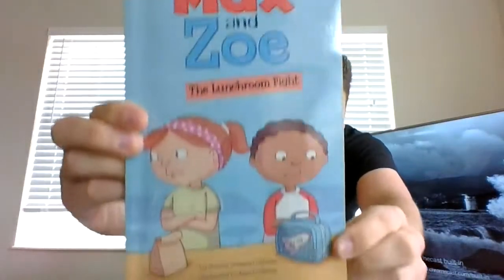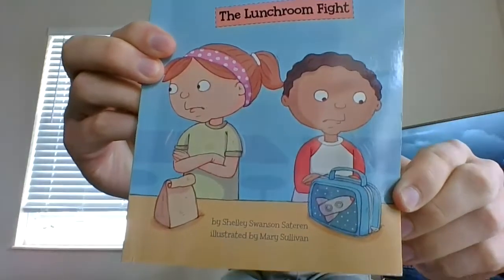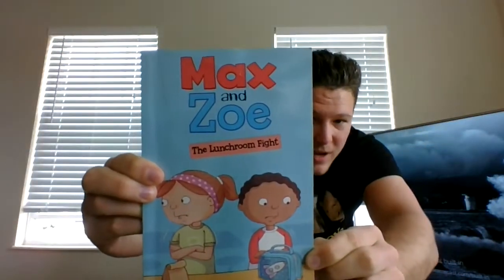All right, we're going to jump right into the story now. This is a short story, but it is a short chapter story. We have 3 small chapters that we're going to go through in Max and Zoe in the Lunchroom Fight. And something very important, talking about story elements, this story is by Shelby Swanson Stater. And it's illustrated, so the pictures are drawn, by Mary Sullivan. We can find our title right here, our author, and our illustrator. So I'm going to let you guys zoom in on those. It's called Max and Zoe in the Lunchroom Fight. So let's get started.